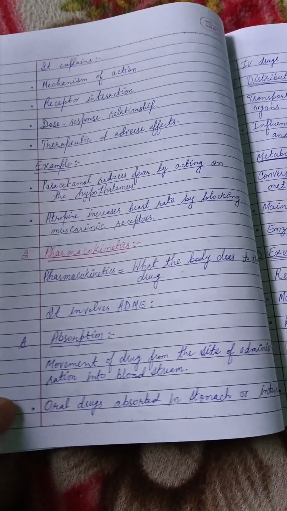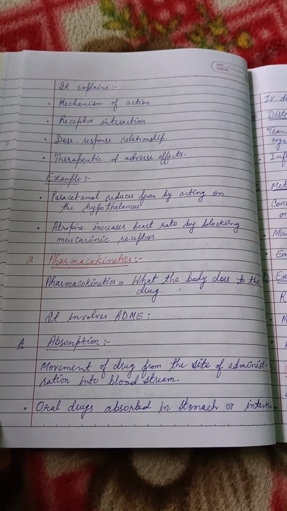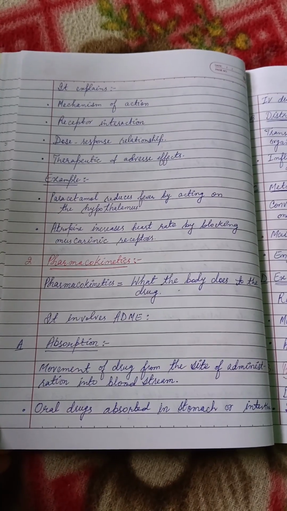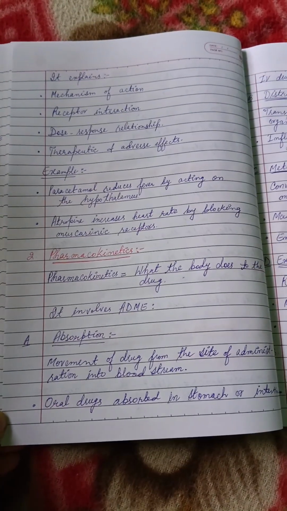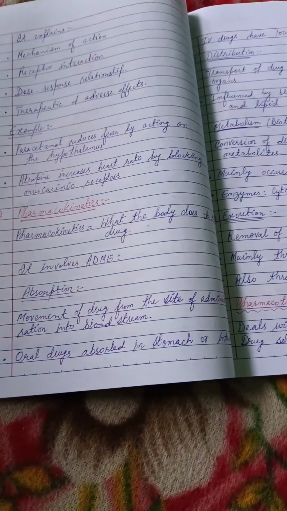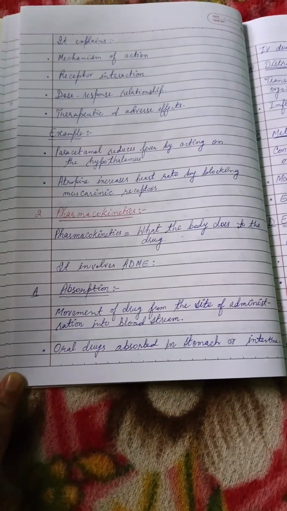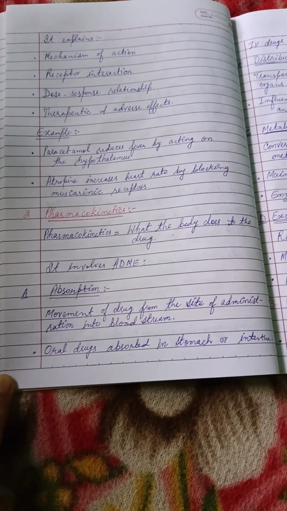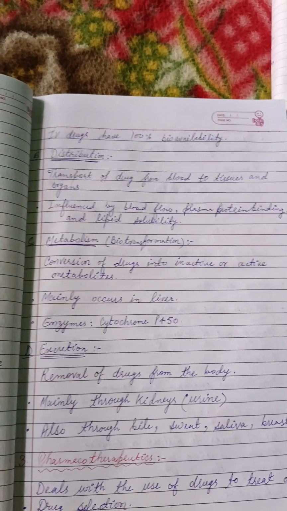Next term is pharmacokinetics. Pharmacokinetics is defined as what the body does to the drug. It involves ADME. A means absorption, movement of drug from the site of administration into bloodstream. Oral drug is absorbed in stomach or intestine. IV drugs have 100% bioavailability.